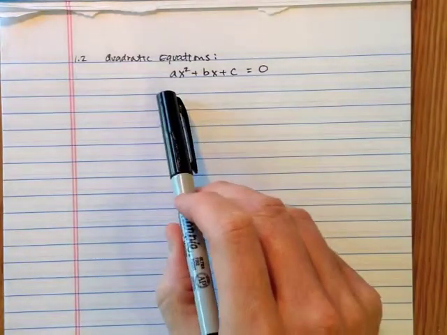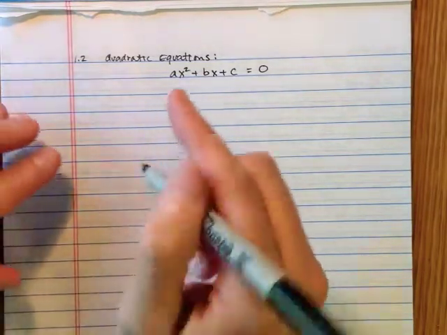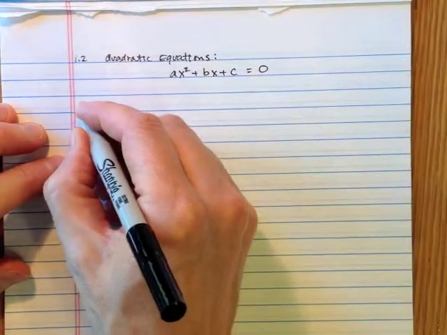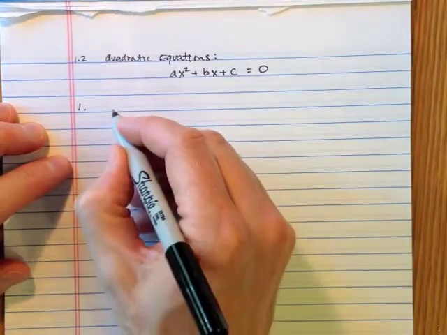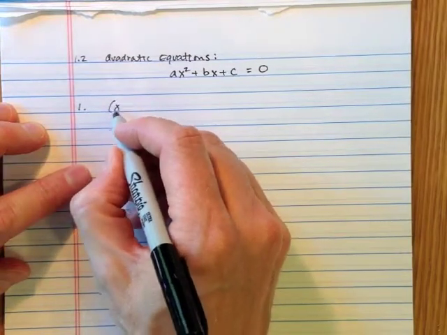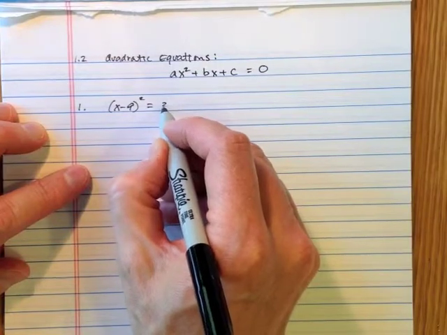Okay, section 1.2 is about quadratic equations, and these are equations that look like this: ax squared plus bx plus c equals 0, where a, b, and c are some numbers. I want to talk about how to solve them. How to solve them kind of depends on the way the problem is given. The absolute easiest way to solve a quadratic equation depends on how it's given to me, but if it's given to me in this form, this is the easiest kind of quadratic equation to solve.